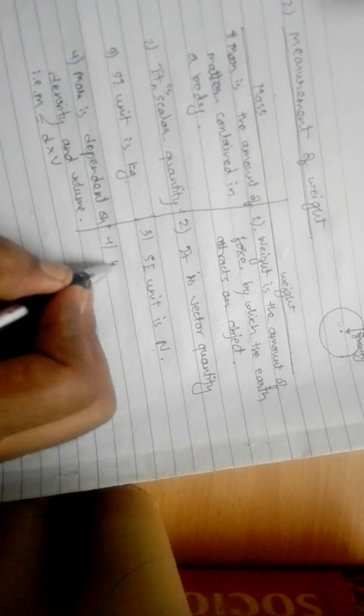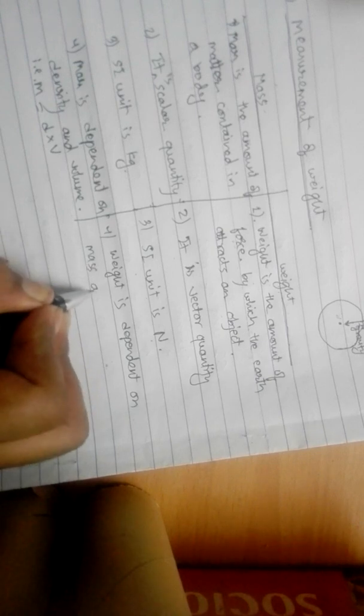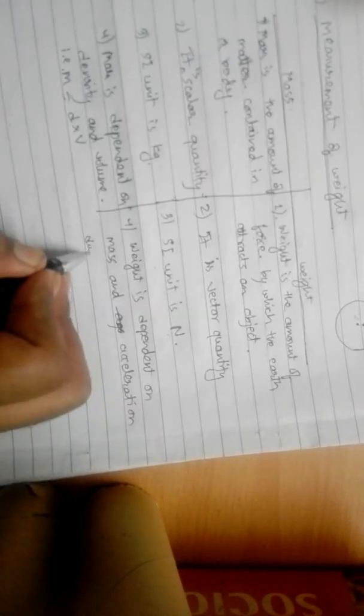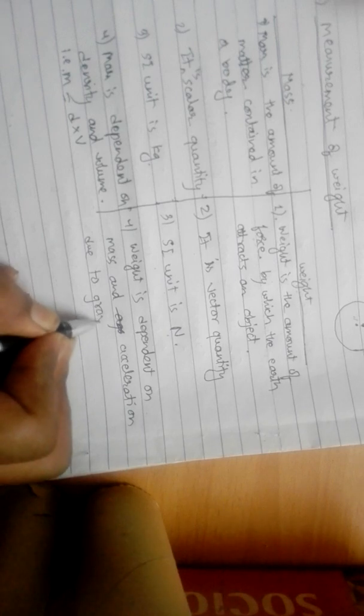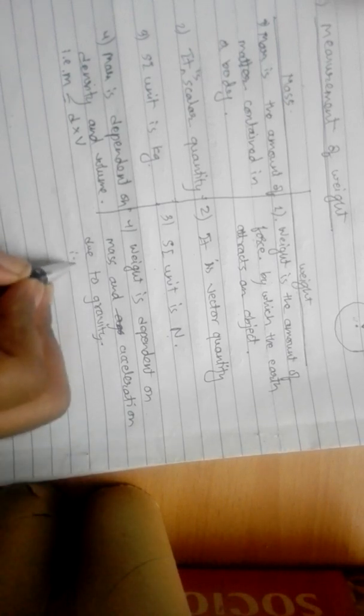Whereas weight, as we have already discussed, is dependent on what? Mass and acceleration due to gravity. That is, weight is equal to m into g. Okay, these are the differences between mass and weight.